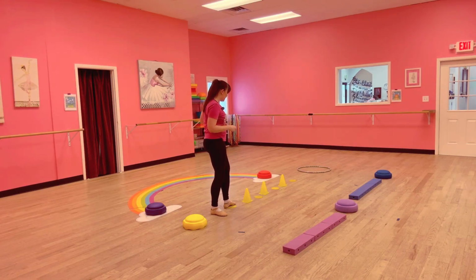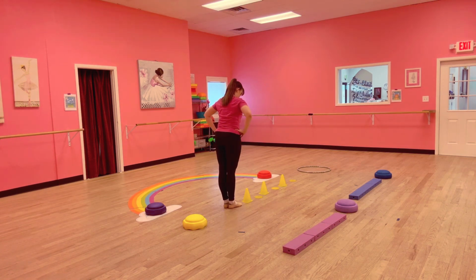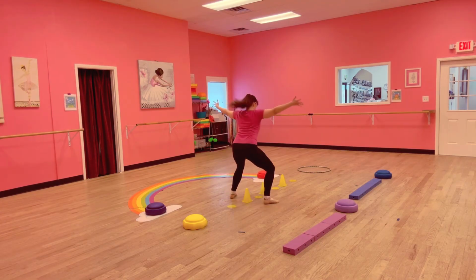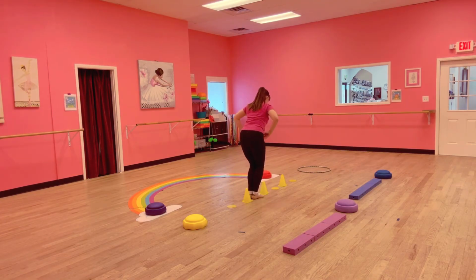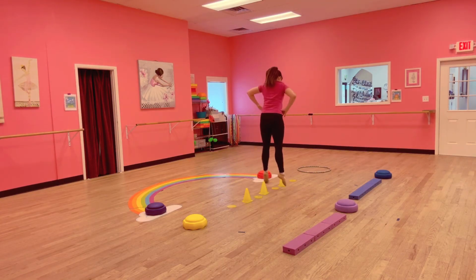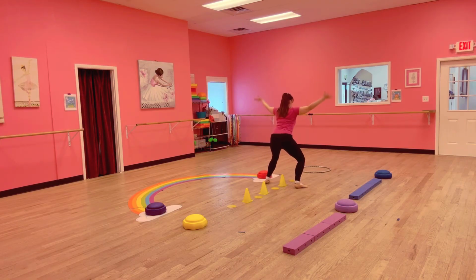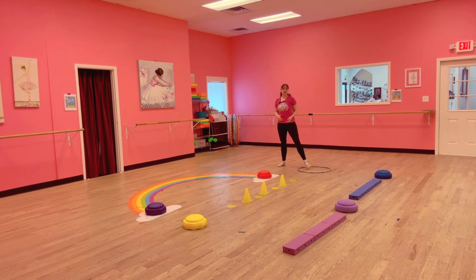So these are our traveling échappés, and they're going to look like this. Boom, heavy, boom, boom, boom. So heavy lightning jumps. Awesome. Our wind station, this is also our dancer's choice.